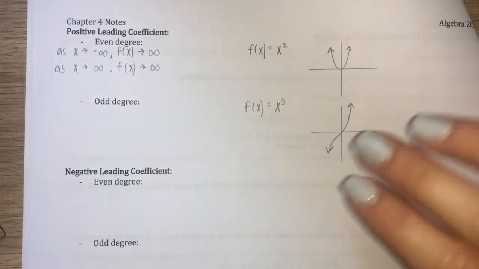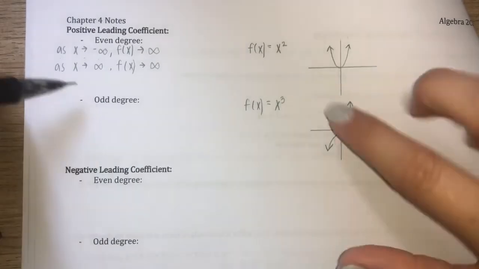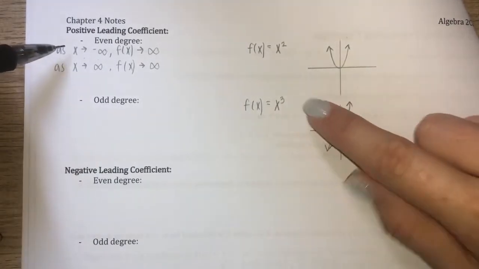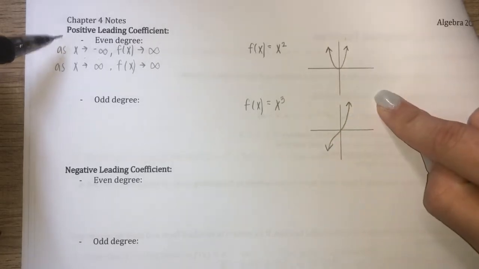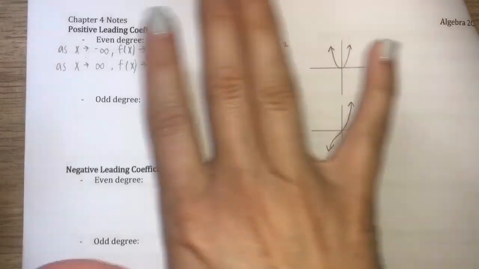So f of x equals x looks something like this. So I have an odd degree, x cubed, and it's a positive leading coefficient, so it's going to be increasing overall. So the end behavior for this starts exactly the same way.